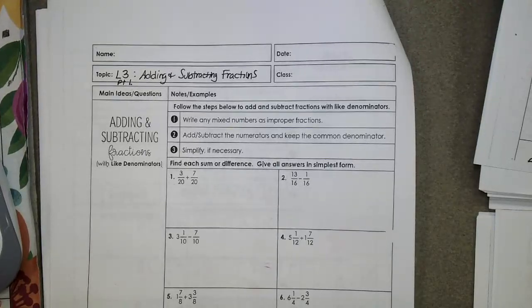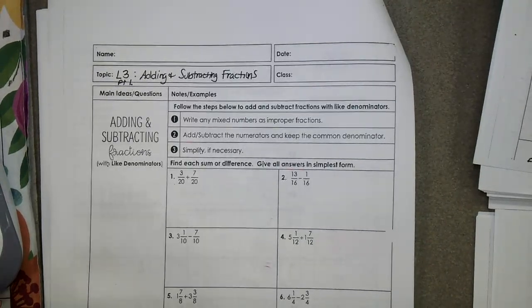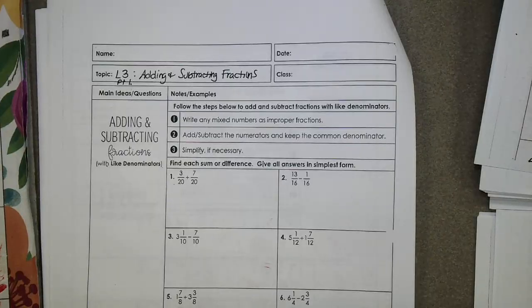Happy Friday, guys. We're going to go ahead and get started here with a new lesson. We're going to be adding and subtracting some fractions.